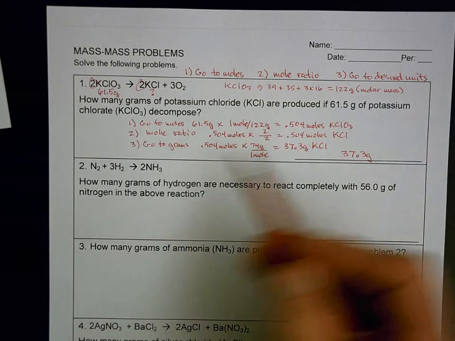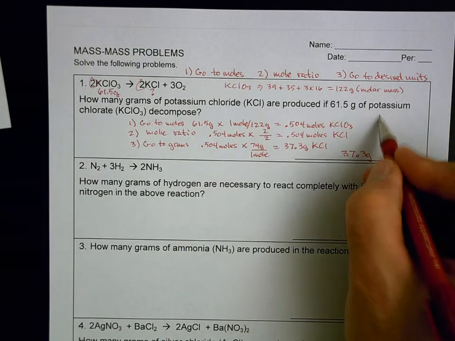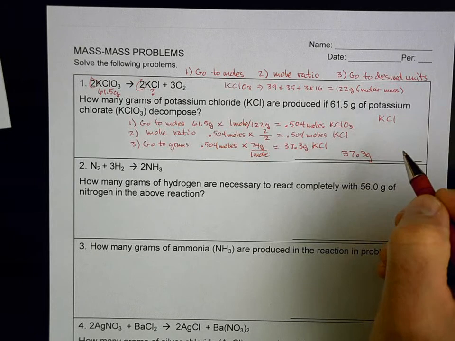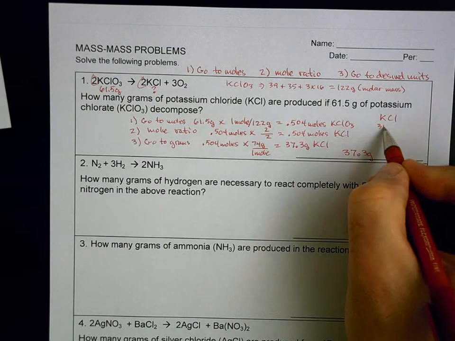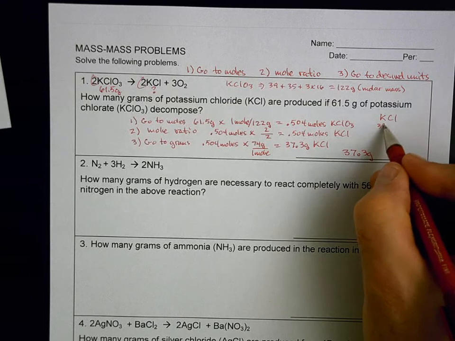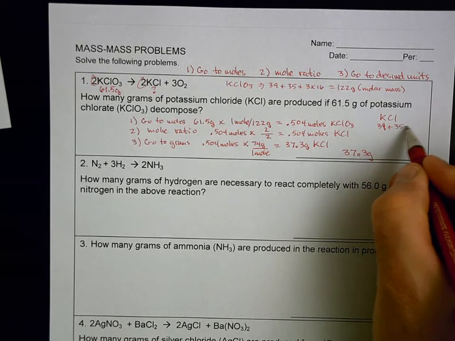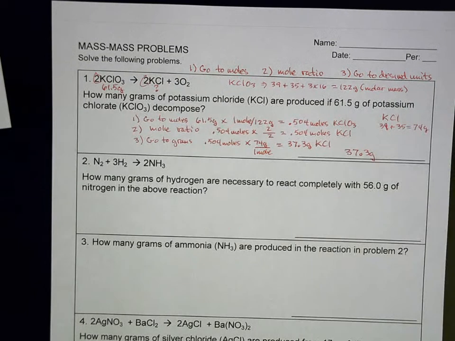Again, the 74 grams comes from KCl. So the K, as we set up here, was 39. The Cl is 35. So there's my 74. Any other questions on this one? A little bit more work.